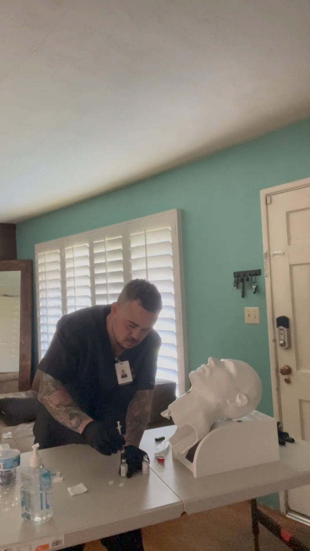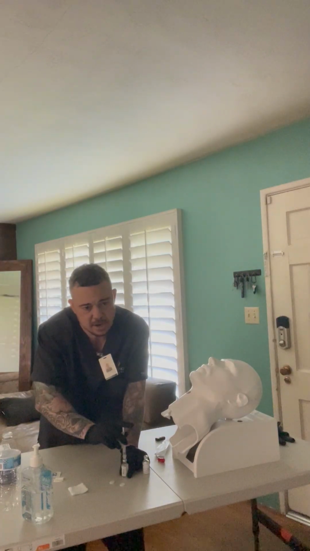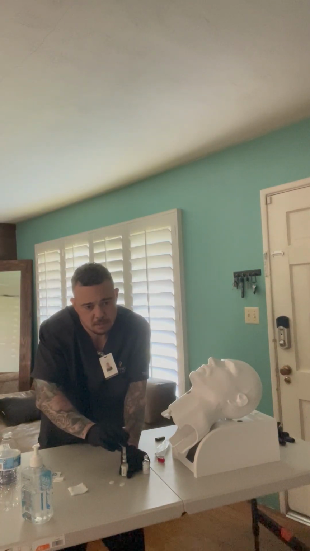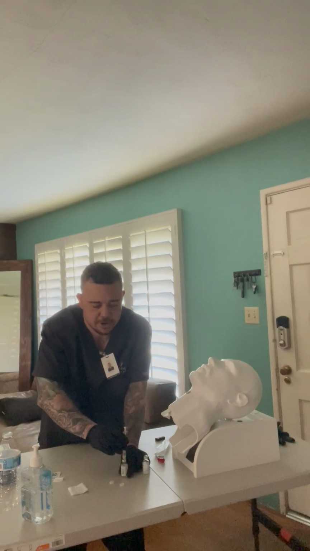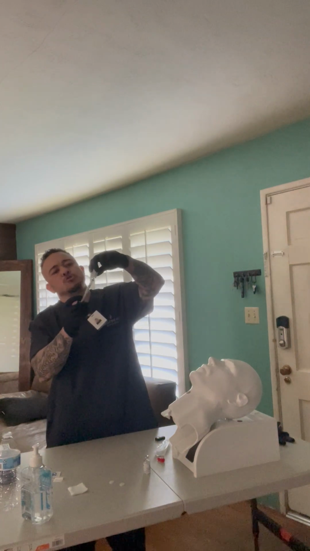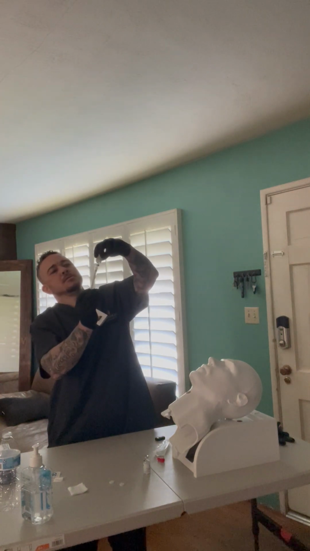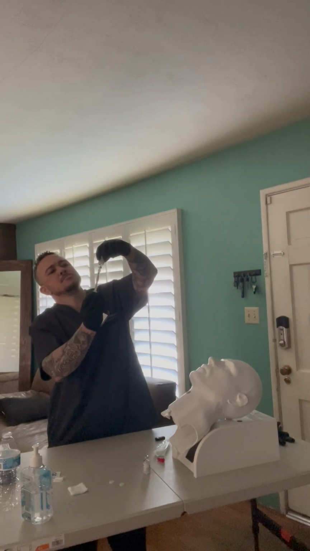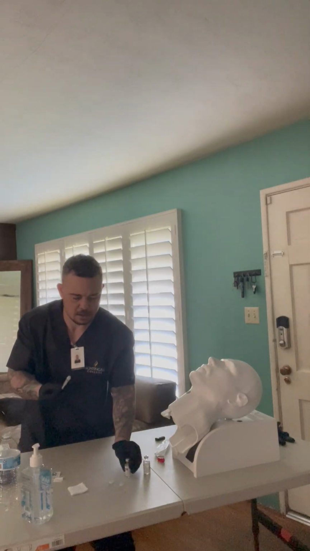I'm going to push this down and insert the air, and then I'm going to invert it. I'm going to invert this and draw up 4 units of regular insulin. I want to make sure there are no bubbles. 4 units here. So once I do that, I have the 4 units of regular insulin.